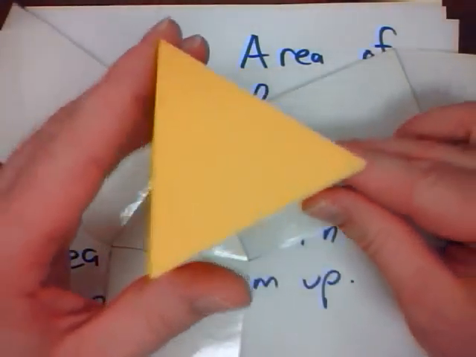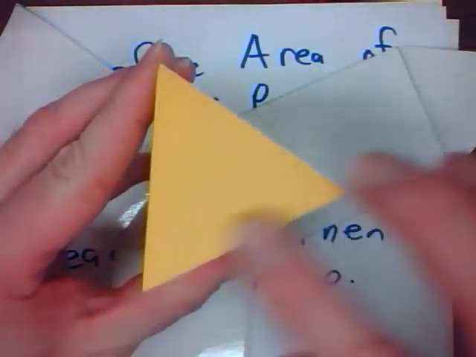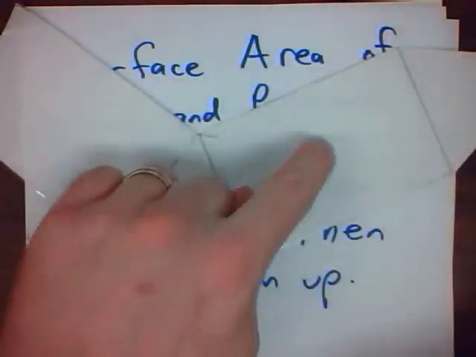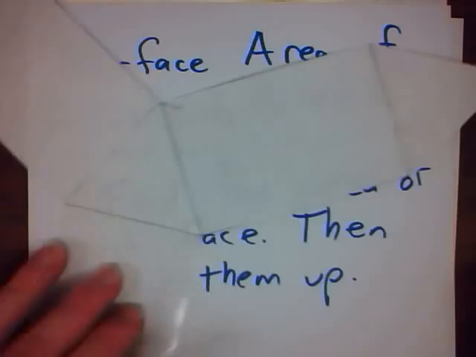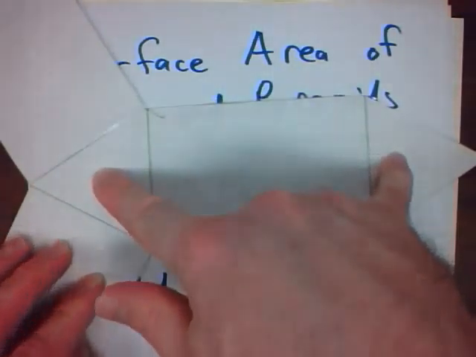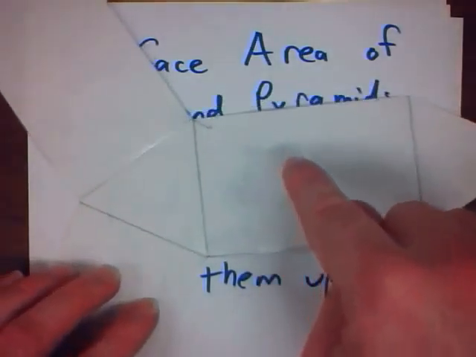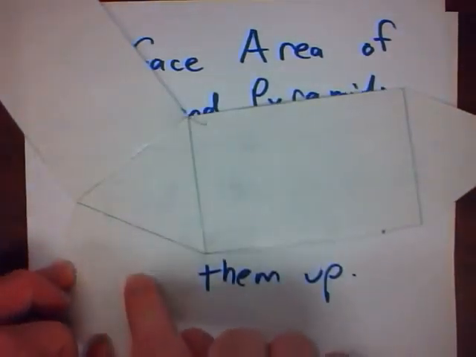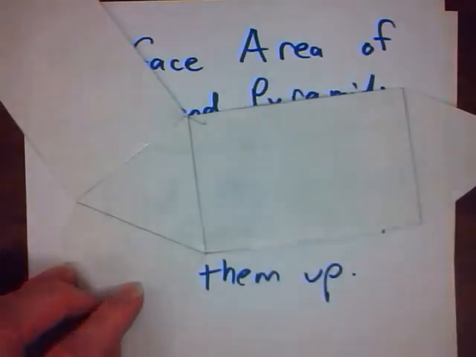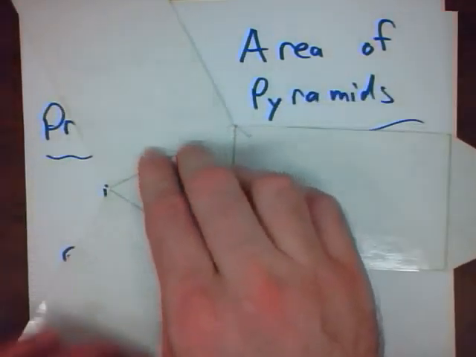Now this particular one has an equilateral triangle in the end, which means that the 3 rectangles are all exactly the same. So when I go to calculate this one, I'll do the area of the 2 triangles, which will be exactly the same, and then I can do one of these, and since they're the same, I can times it by 3. However, the examples I'm going to give you aren't going to be so nice and neat as this.